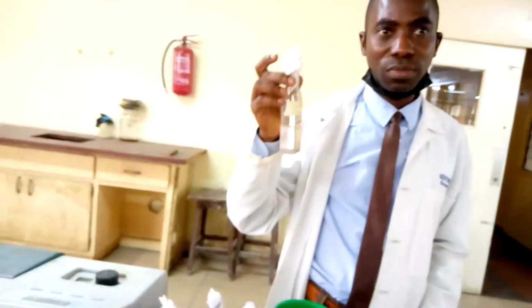From this, we can create what we call a serial dilution. In biochemistry, we try to work from the known to the unknown. So we start from a given concentration of what we know, an amino acid in this instance.